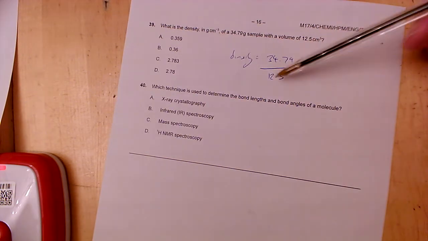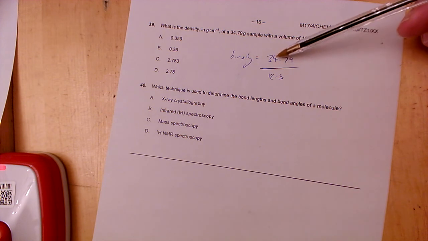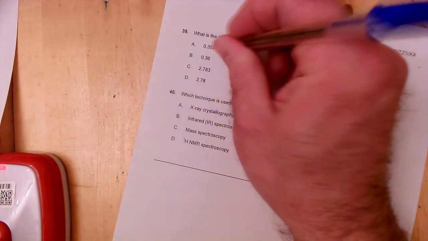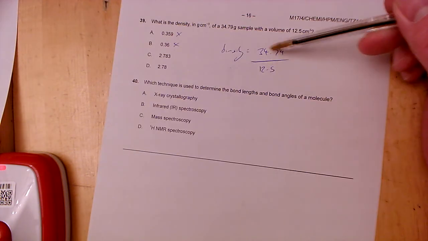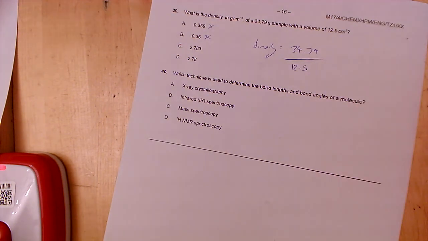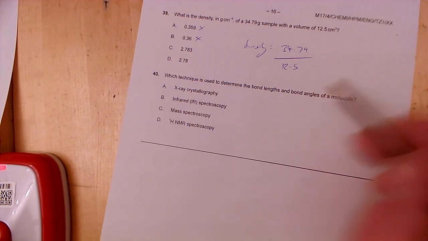Now you don't have your calculator, but you can see it's not far off 3, because 34 divided by 12, well, 3 12s are 36, so it's obviously not going to be these two. Those would have been if we'd done the sum the wrong way round, I'm guessing, 12.5 divided by 34.79. I can't get one of those two values, but that's not what we're looking for here.